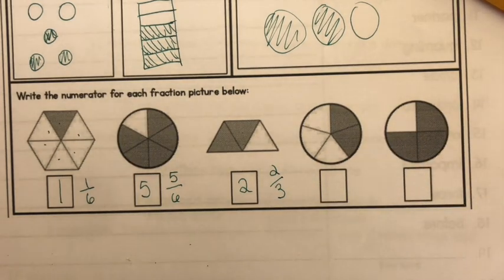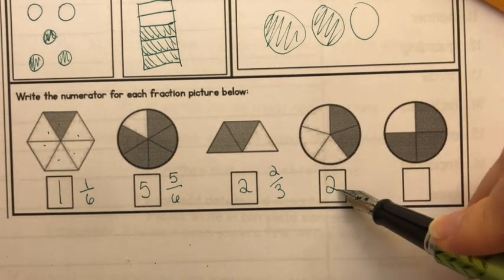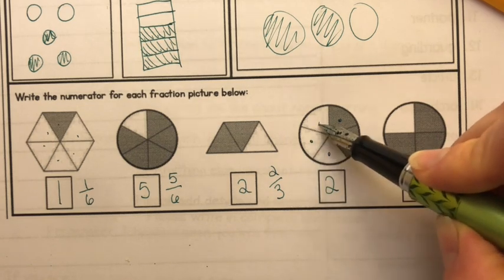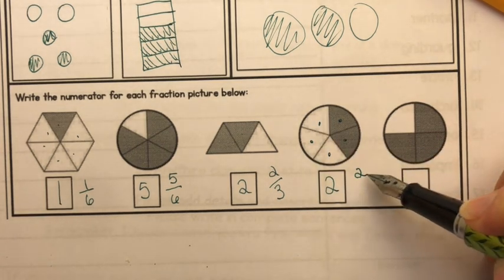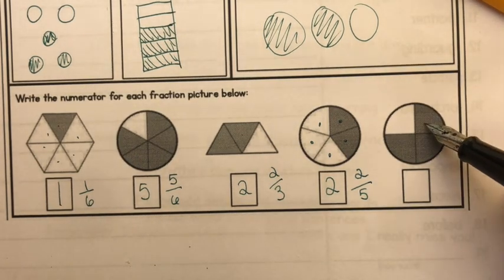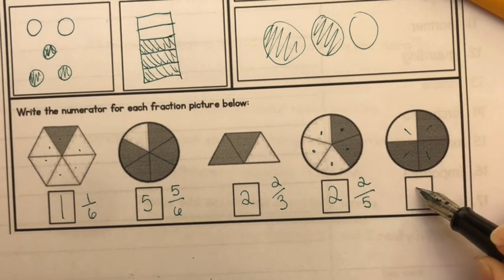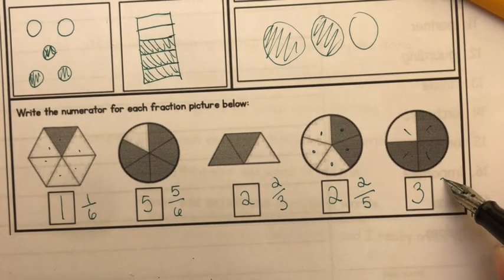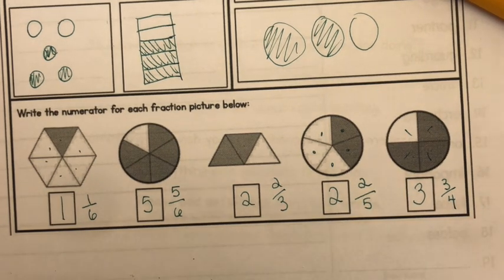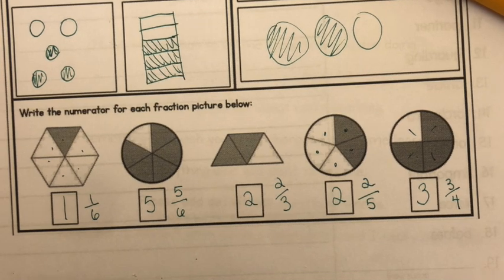2/3. Okay, this one here, the numerator is 2. But let's practice our fraction. 1, 2, 3, 4, 5. So it's 2/5. Okay, and my fractions here, 1, 2, 3, 4. And I have 1, 2, 3 shaded, so 3. And I have 3/4. Okay, you guys don't have to write the fractions next to it, but it's really good practice to practice writing and reading fractions.